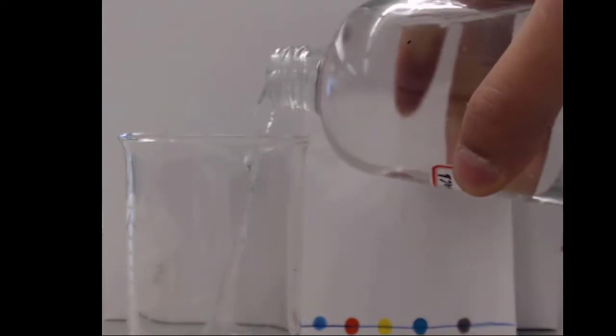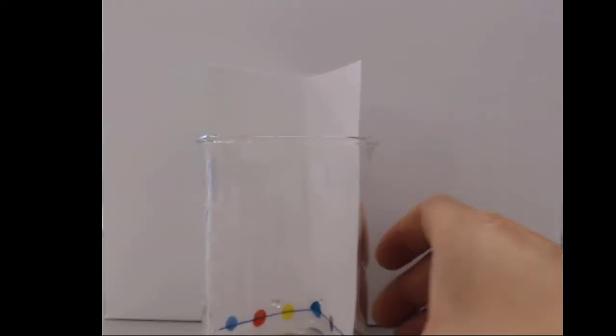And we're going to pour water into our beaker. So this is a slightly salty solution. It goes in the beaker. Our filter paper with the different dyes we're trying to figure out goes inside. We want to make sure it's not touching anything. We want to make sure the water level is low enough that it doesn't hit the dye. And then we want to leave it alone.